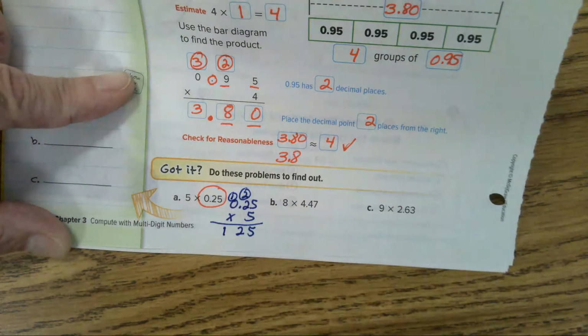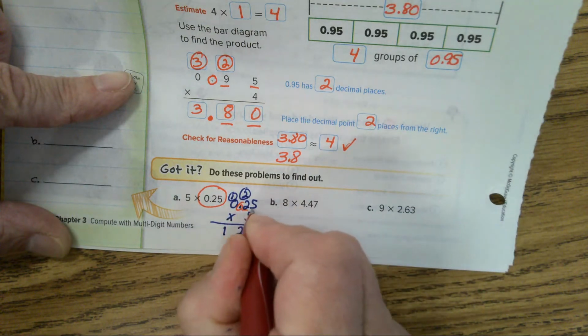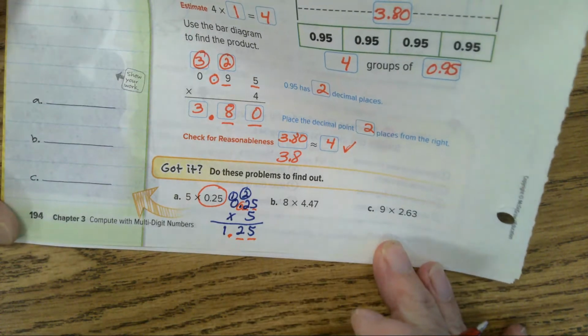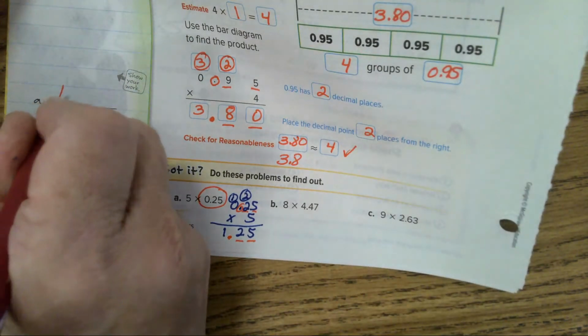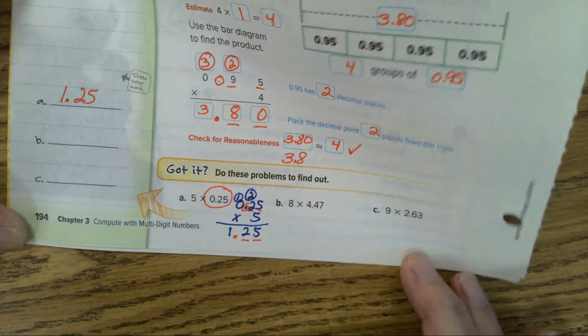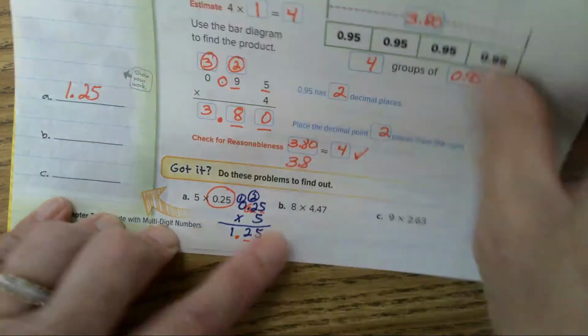Now, how many numbers are behind the decimal point in the problem, class? 2, very nice. So in our product, the answer is 1 and 25 hundredths. Put that on your answer blank. Any questions? Great. Okay, in letter B, I'm going to put 4 and 47 hundredths, excuse me. There we go.